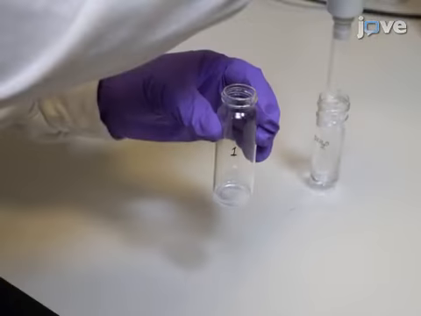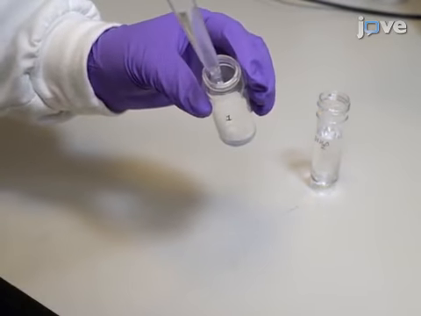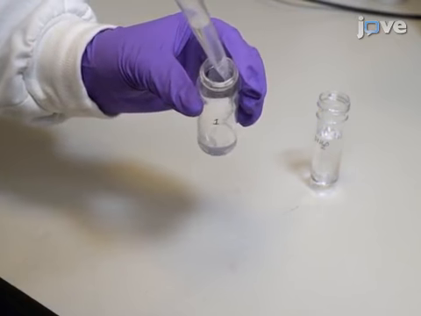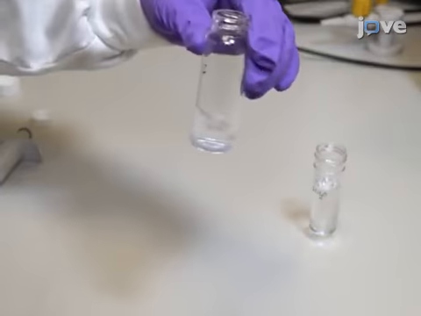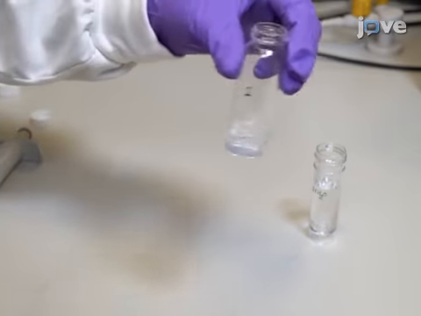Then, add sufficient deionized water to the paste to achieve a final sample concentration of 0.2 mg per milliliter. Horizontally swirl the vials to dislodge any nanopowder adhering to the inner walls.